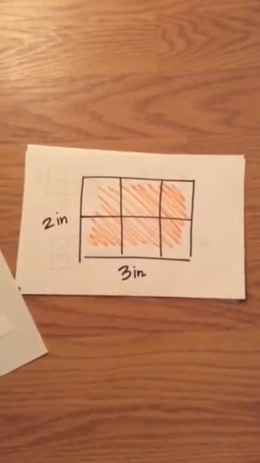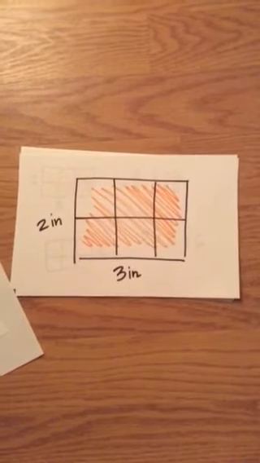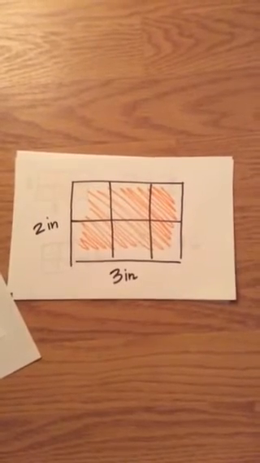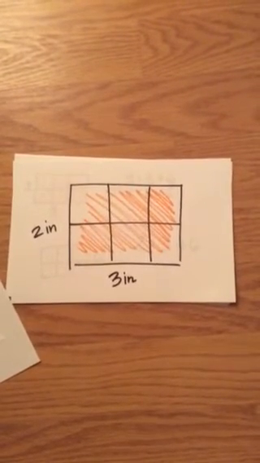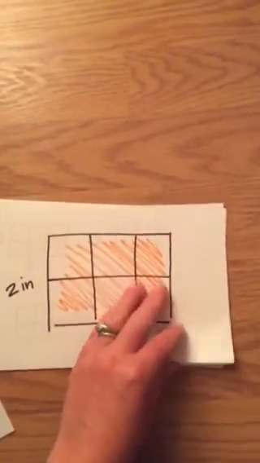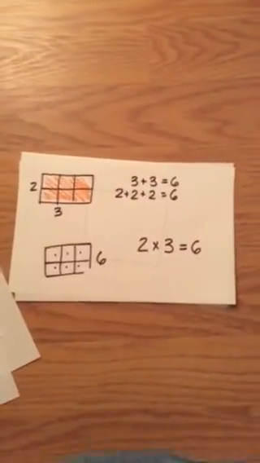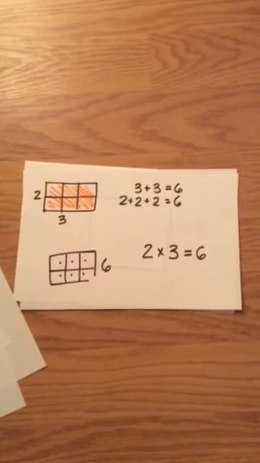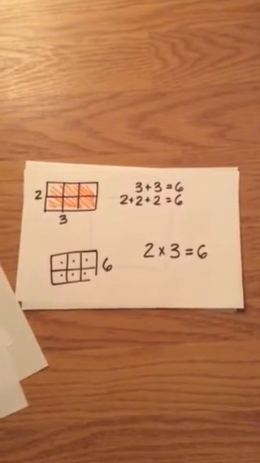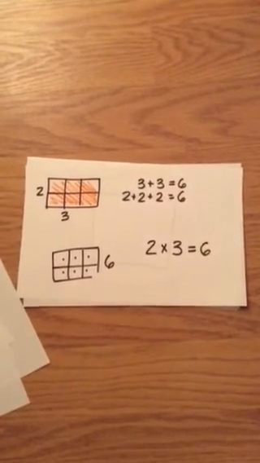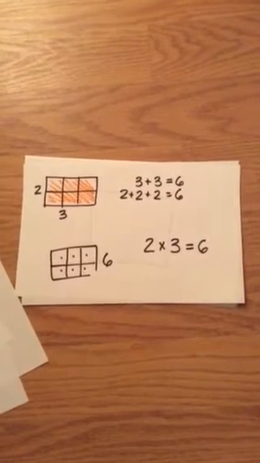A good place to start is to draw a picture. As you can see, I divided our shape into a grid, 2 inches by 3 inches. Does it look like anything that we've done before in class? I'm going to go ahead and pretend that you said an array. That's right, it looks like an array.